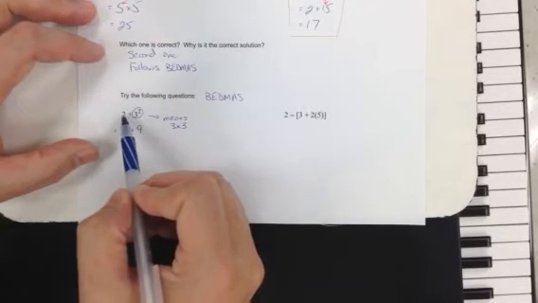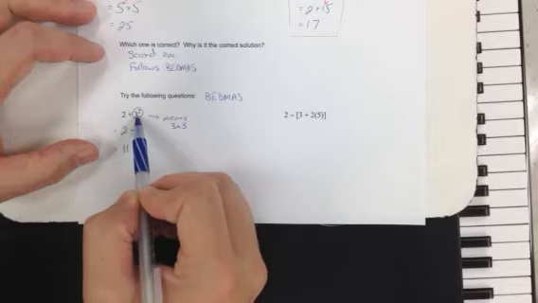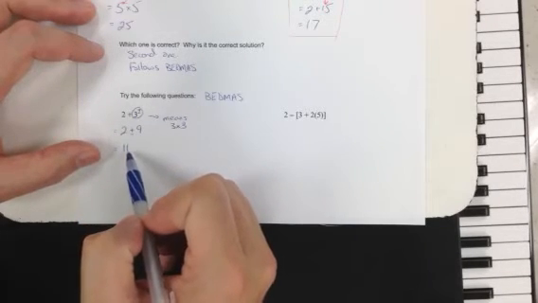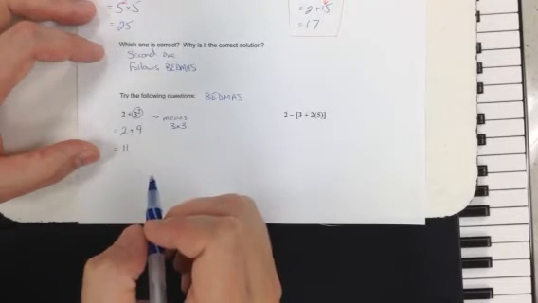If we did the addition first, we would get 2 plus 3 equals 5, and then 5 squared would be 25. So you can see that we would get a different answer if we didn't follow the proper order of operations.